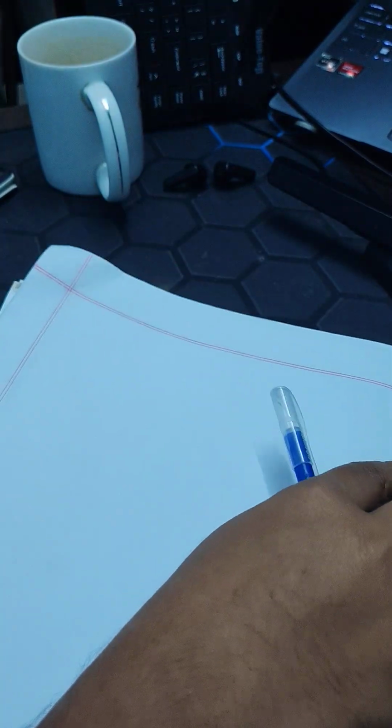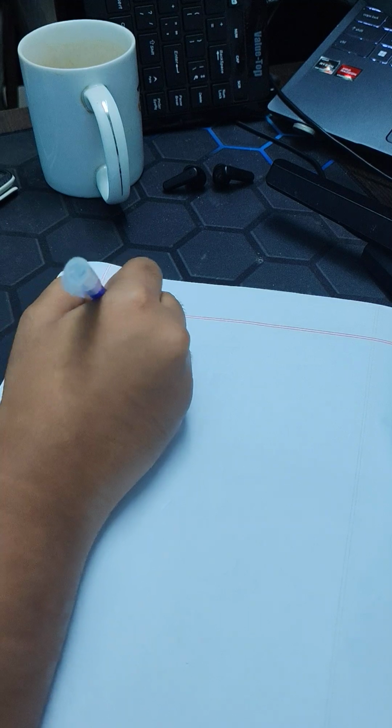Okay, let's see the number 5 answer. Rh positive and Rh negative.